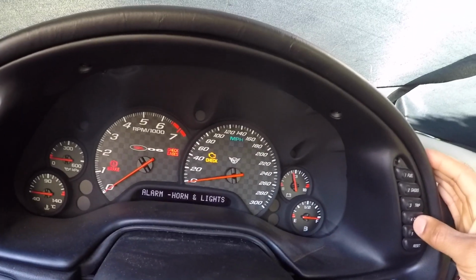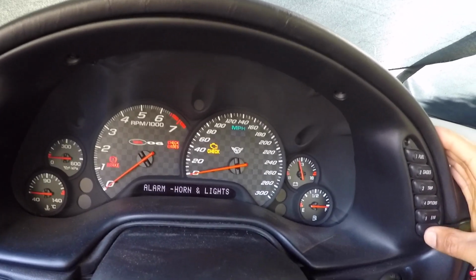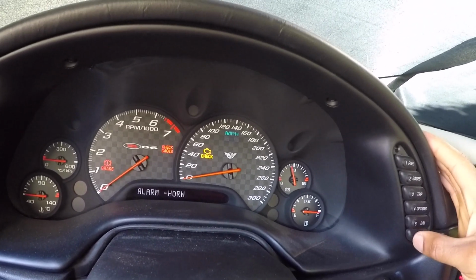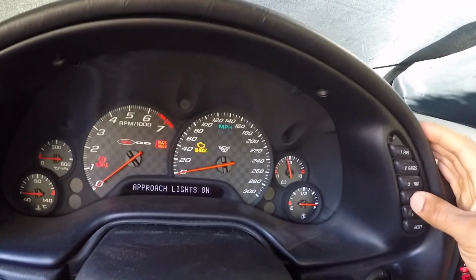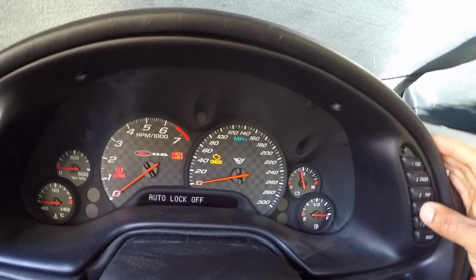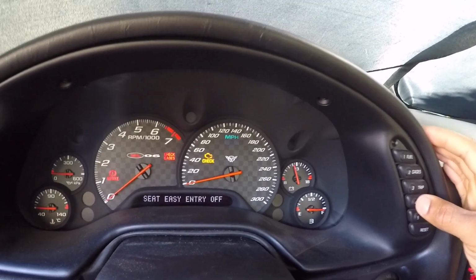So we're going to hit options again. Next is our alarm. We got horn and lights for our alarm. We got just horn or horn and lights. Okay, cool. Next one is approach lights. I have those on. Auto lock, I have that off. Seat easy entry.